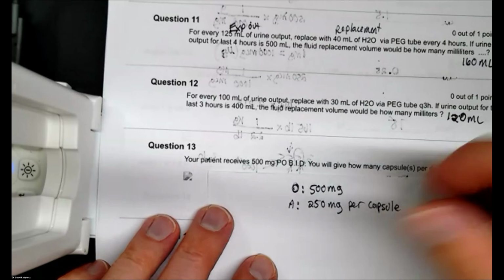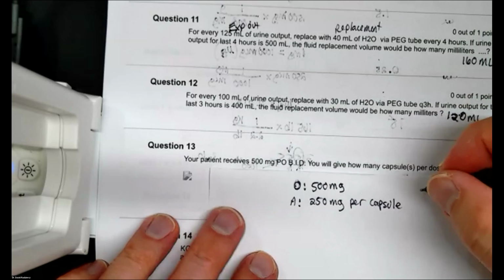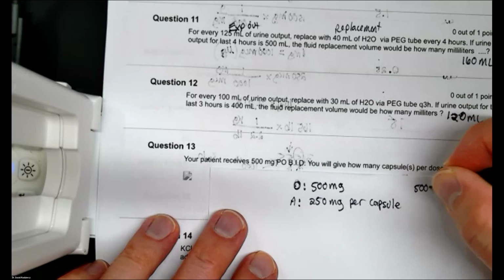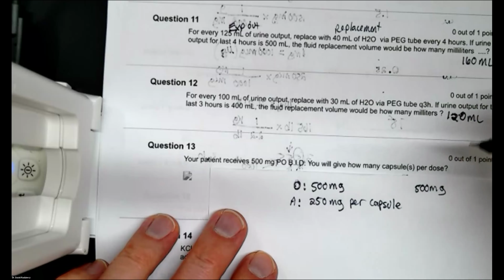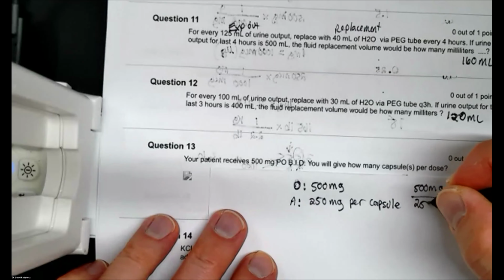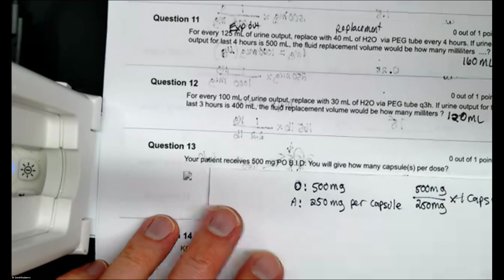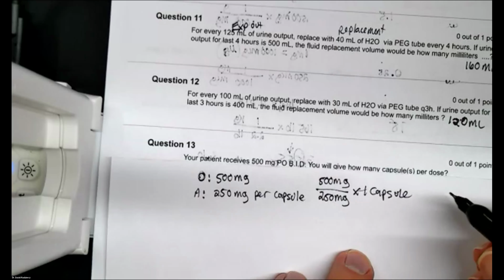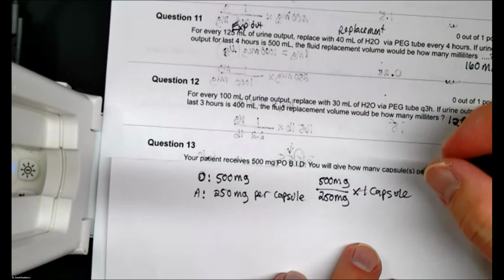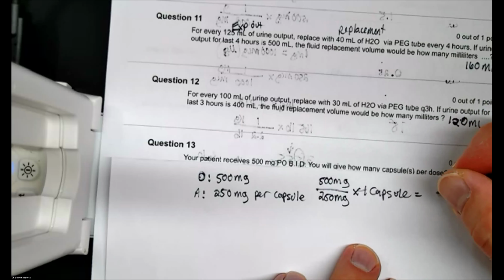So to solve this, I'm just going to take my 500 milligrams, my order, over my available 250 milligrams, times my quantity, which is the 1 capsule. 500 over 250 gives me an answer of 2 capsules.